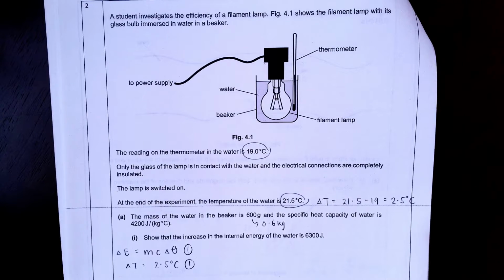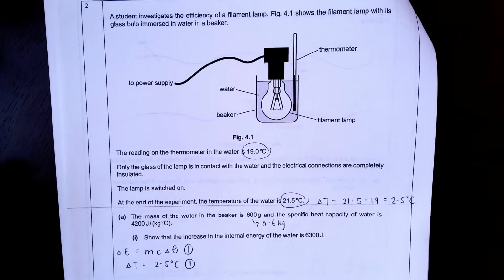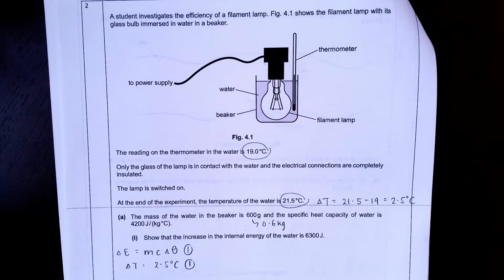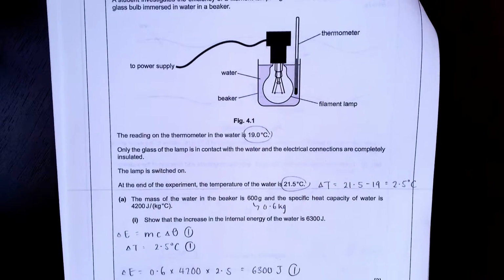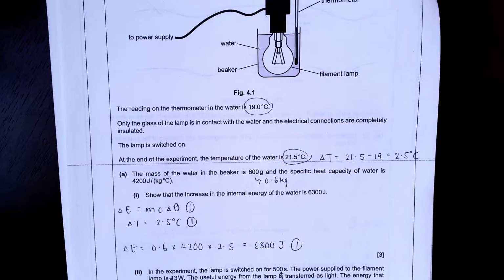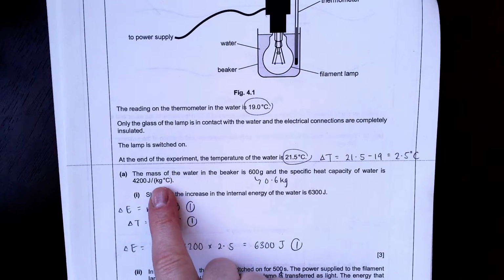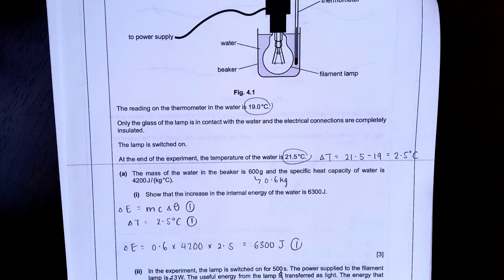The lamp is switched on, so we know that energy is going to dissipate into the water. At the end of the experiment, the temperature of the water is 21.5 degrees Celsius. So there's been a temperature change, which I can calculate, and it's 2.5 degrees Celsius. In part A, the mass of the water in the beaker is 600 grams, and the specific heat capacity of the water is 4,200 joules per kilogram per degree Celsius. The clue here is that you've got a kilogram value, so you need to convert your grams into kilograms. So 600 grams is 0.6 kilograms.